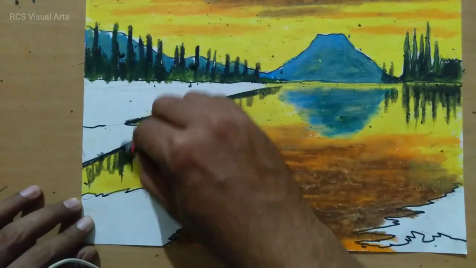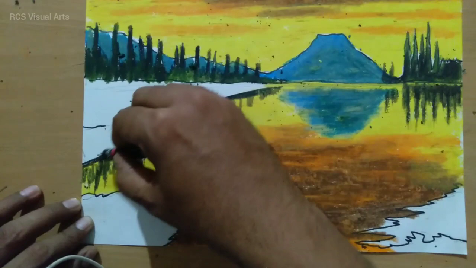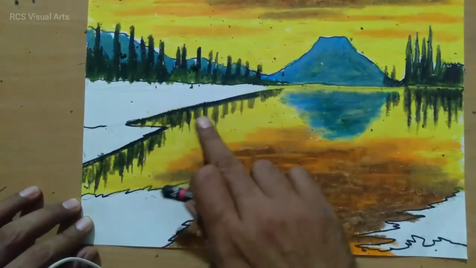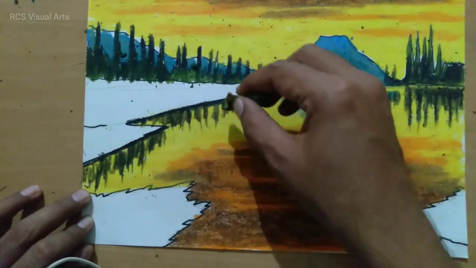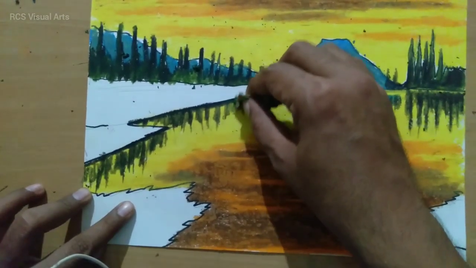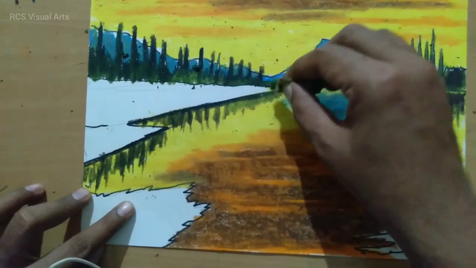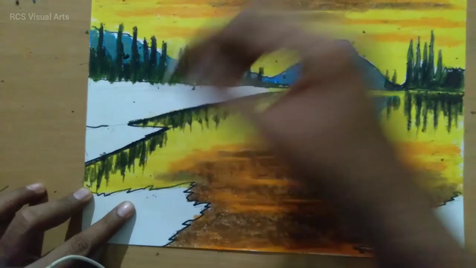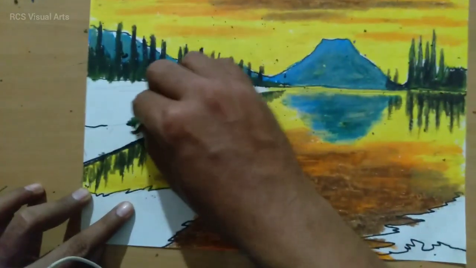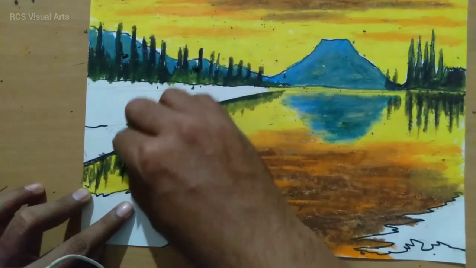Using sap green we have to make these reflections. Here reflections are smaller, here a little bigger we have to make. Blend with the sap green.